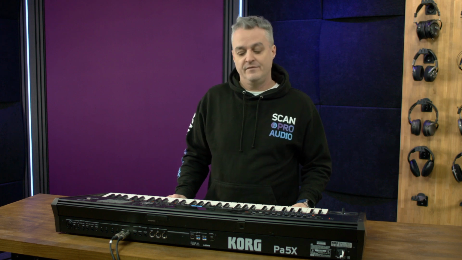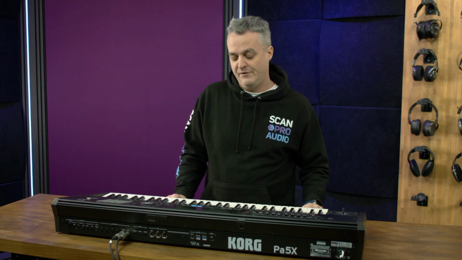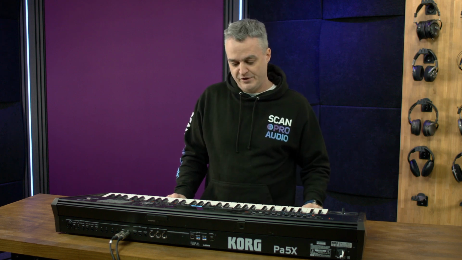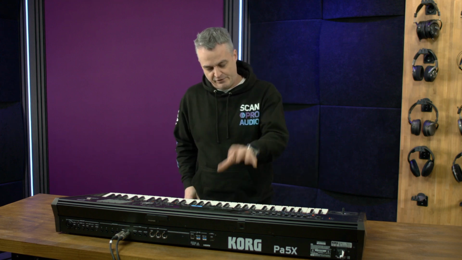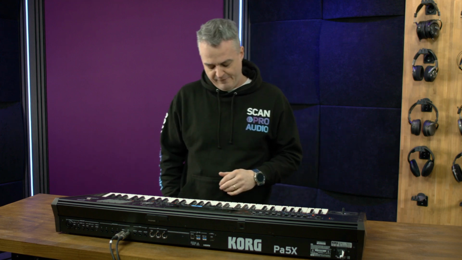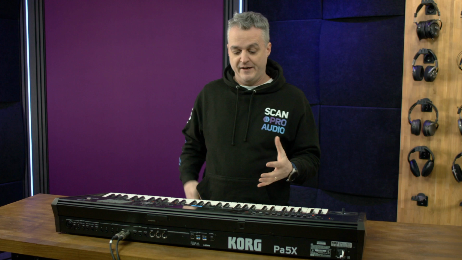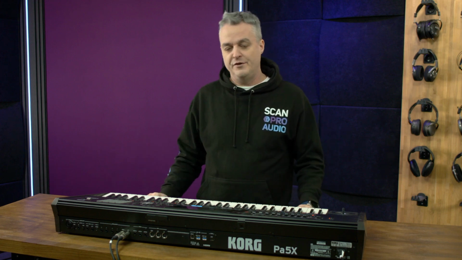So that's it. The crossfader. Have a go. See what sort of things you can do at home using the crossfader on, of course, the amazing Pa5X keyboard.